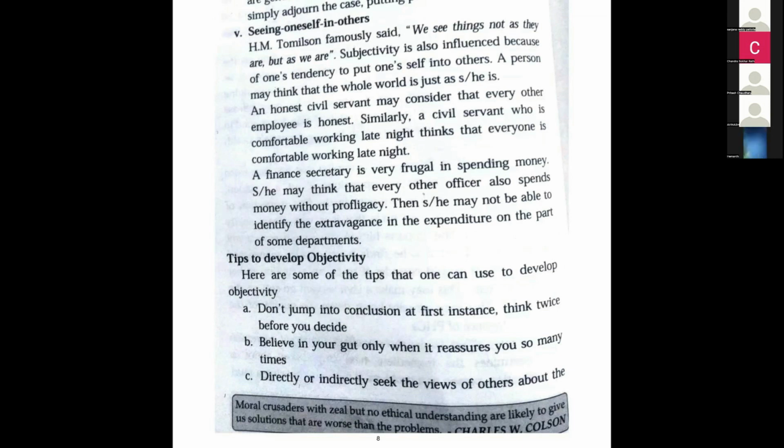Don't jump into conclusion at first instance. Think twice before you decide. हम सबको बोलते हैं कि किसी की बात सुन के फर्स्ट इंस्टेंस में कंक्लूड मत करो, डिसाइड. Believe in your gut only when it reassures you so many times. आप अपने गट को, you have to believe in your gut. That gut will reassure you many times.